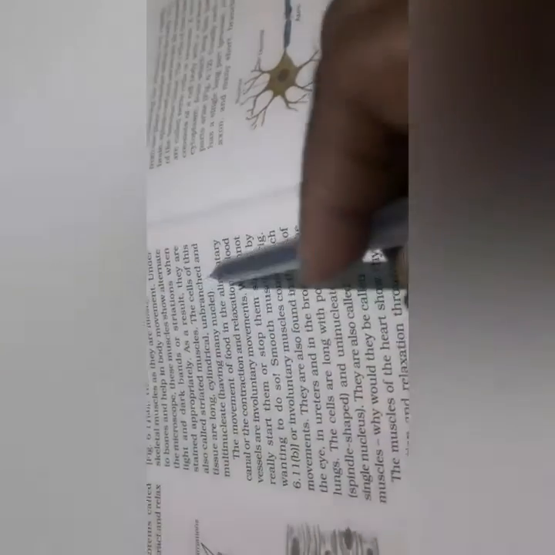The cells of this tissue are long, cylindrical, unbranched and multinucleate. You can see here the diagram. So this is the dark band and this is the light band. The presence of alternate dark and light bands is called striations, and the nucleus is present peripherally. Okay, and it is an unbranched, straight cylindrical structure.